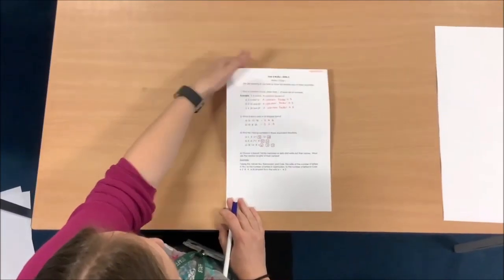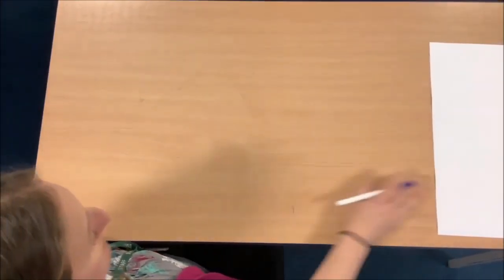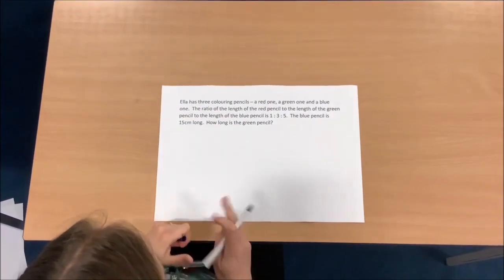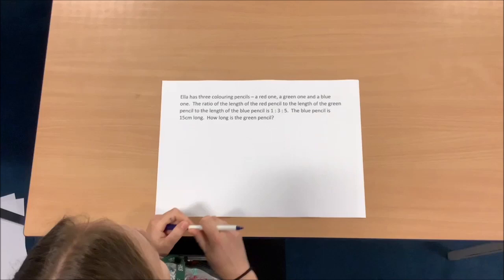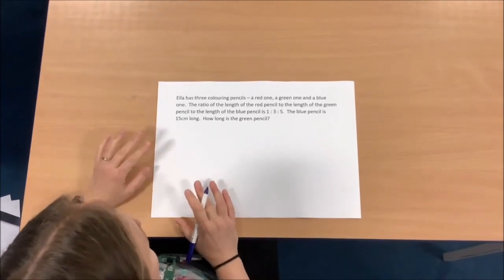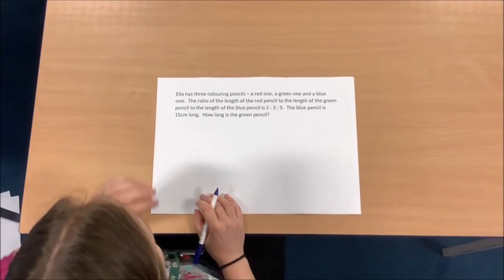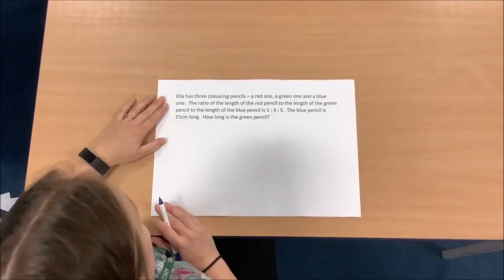Okay, today we're going to look at doing some problem solving based around ratio, comparing the relative sizes of 3 quantities. So I'm going to do a couple for you and I'm going to show you 2 different ways to solve them, and then I'm going to give you some to try at home. So let's have a look at this problem first.